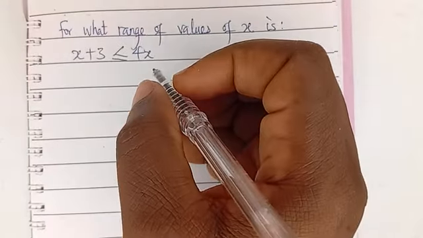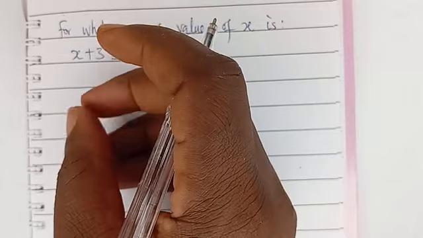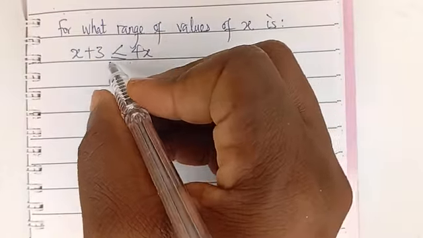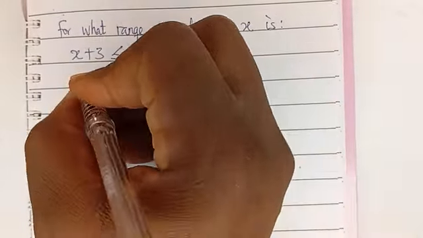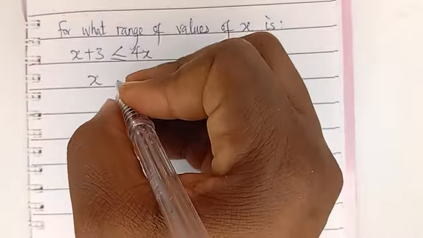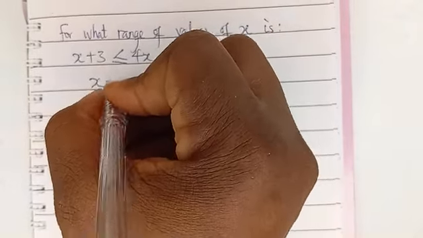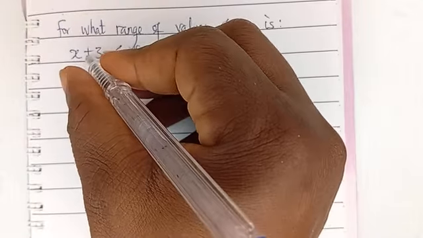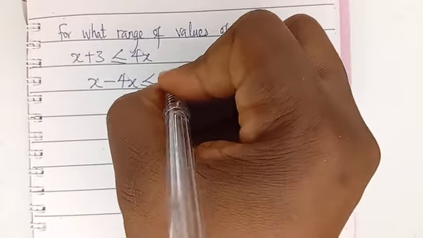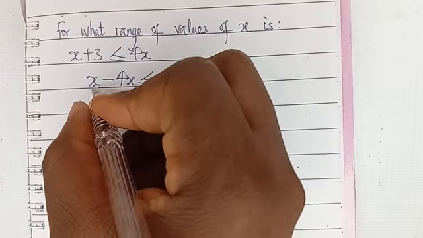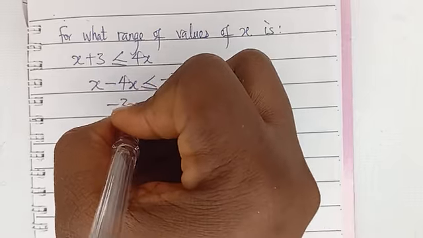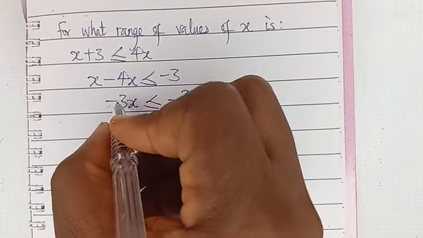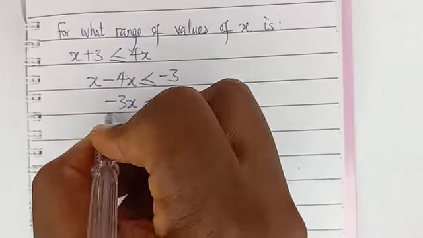Now for the rest of the video, we're going to be doing perfect practice, which makes for perfection. For what range of values of x is x plus 3 less than or equal to 4x? Our usual way, we collect like terms. So 4x comes here to be negative x less than or equal to, then the plus 3 crosses over to be a negative 3. We have x minus 4x is minus 3x. Now we are to divide both sides by negative 3 so that x can stand alone.